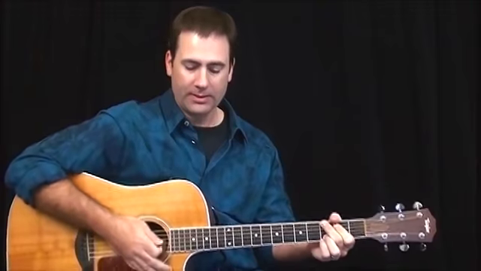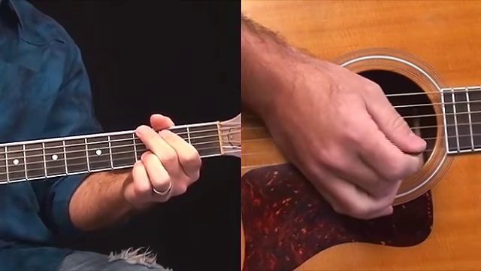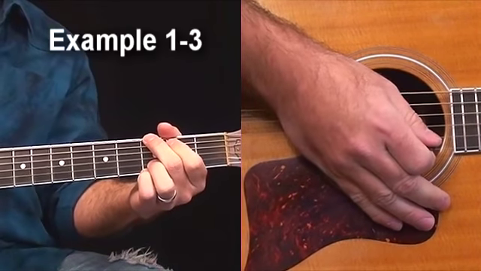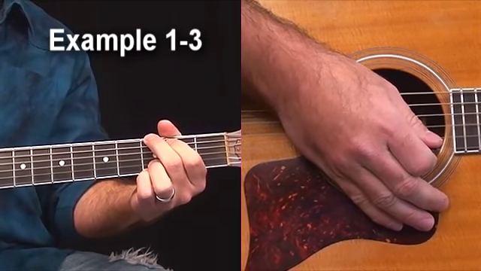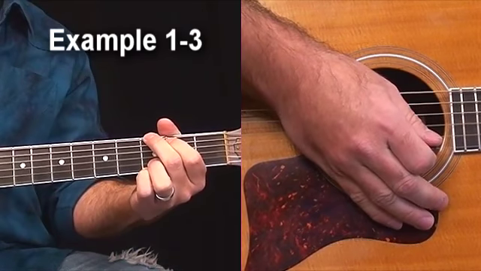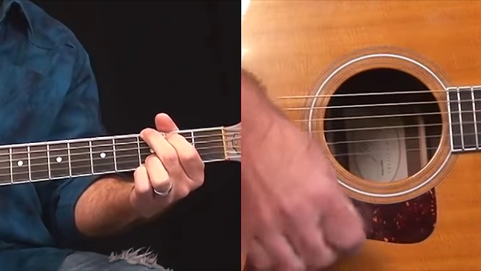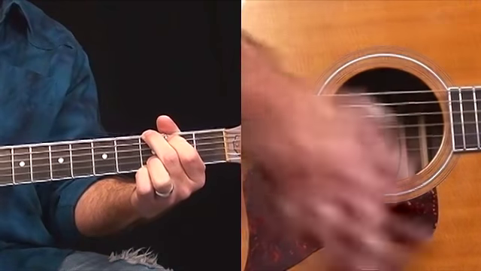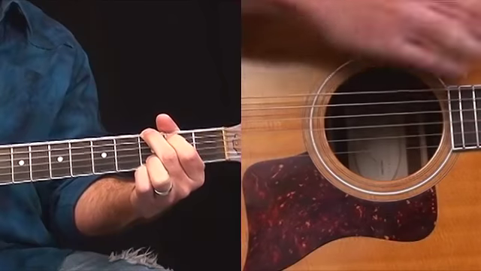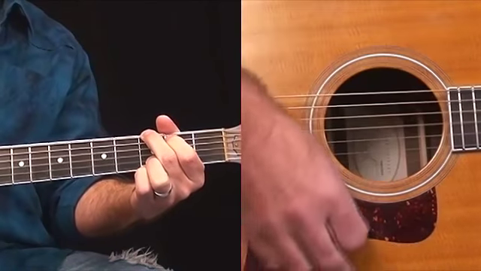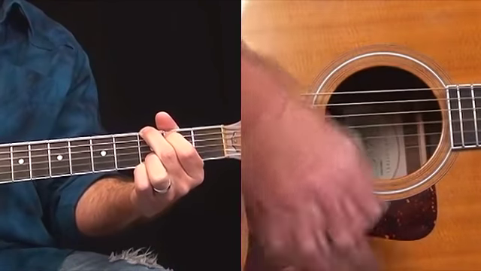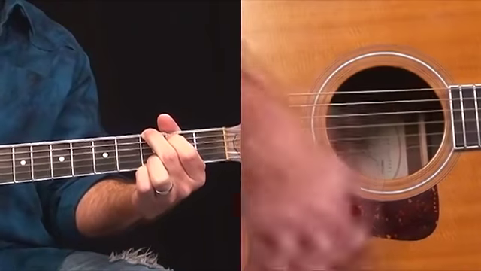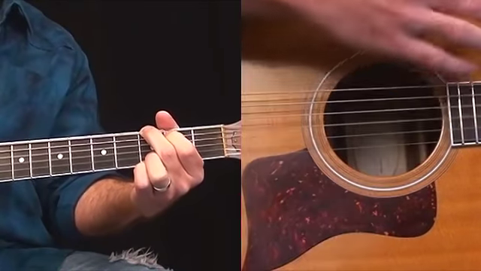Okay, so let's move on and take a look at the third example. We're actually going to mix the quarter notes and the eighth notes together. And we will get something like this. 1 and 2 and 3 and 4 and 1 and 2 and 3 and 4 and.